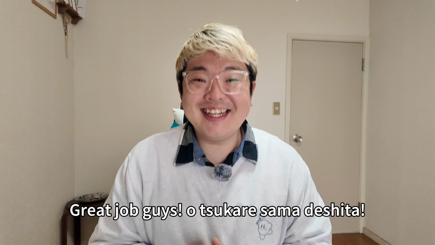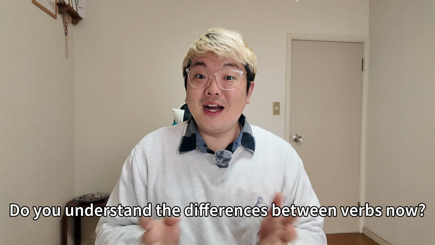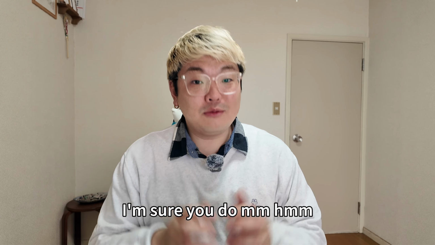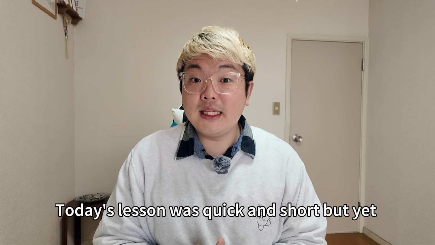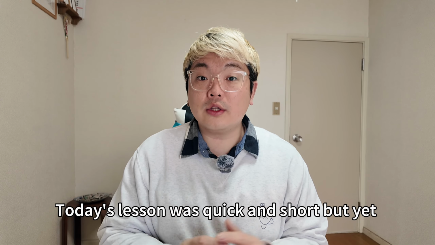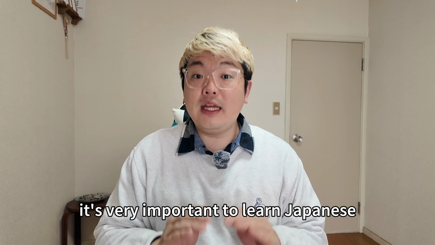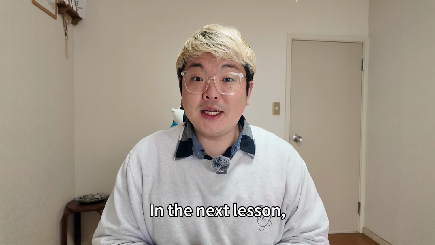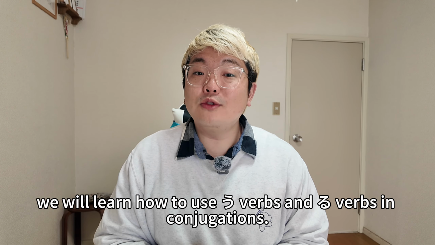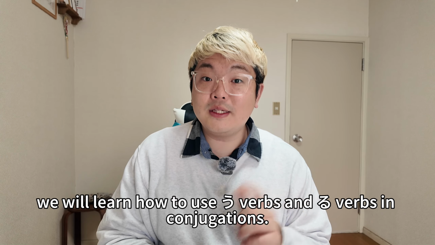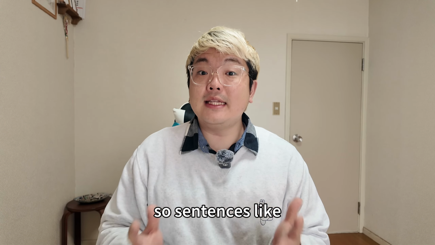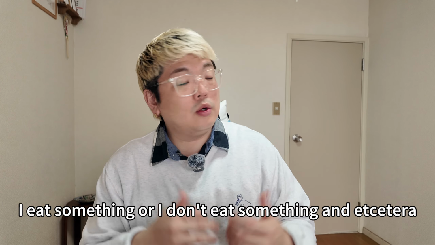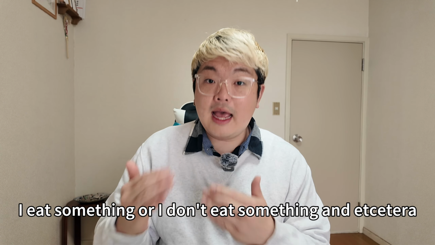お疲れ様でした。Do you understand the differences between verbs now? I'm sure you do. Today's lesson was quick and short, but it's very important to learn Japanese. In the next lesson, we will learn how to use u verbs and ru verbs in conjugations. So sentences like I eat something or I don't eat something, and etc.